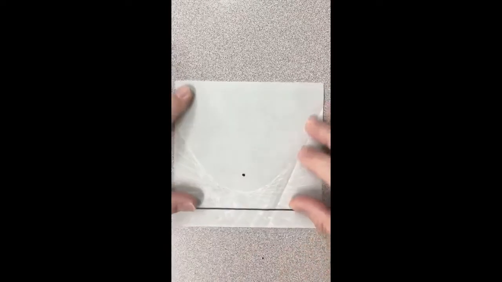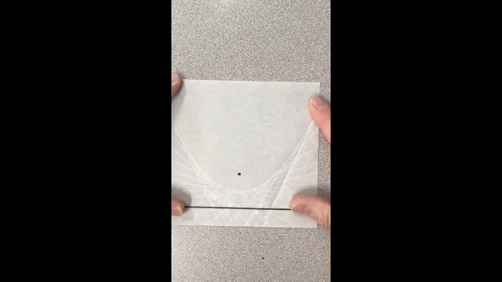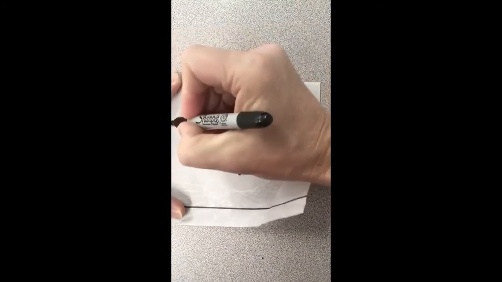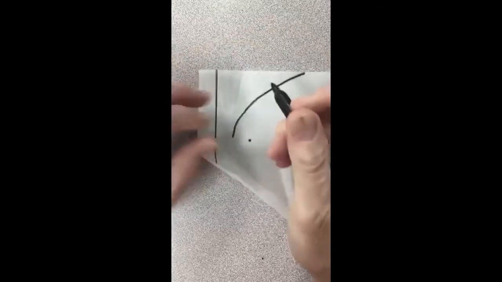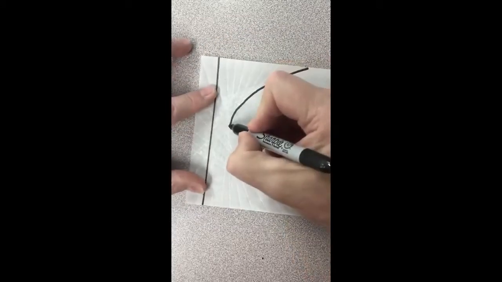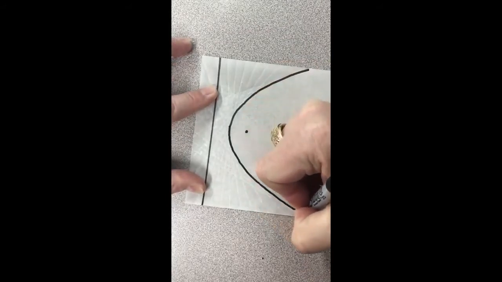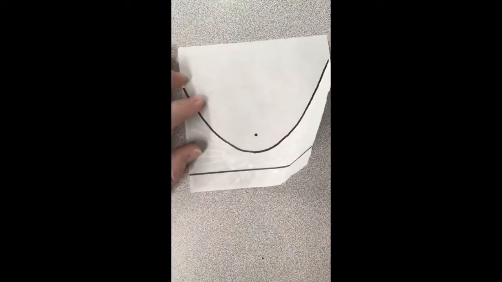Now, when I unfold this, you will see the outline of a parabola has been formed. And so what I'm going to do is just take my Sharpie and outline this parabola.